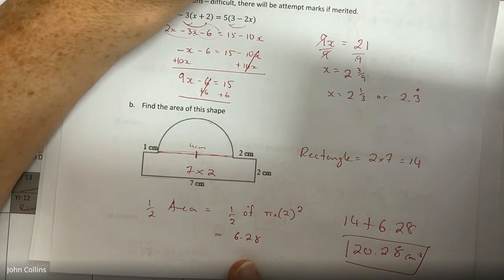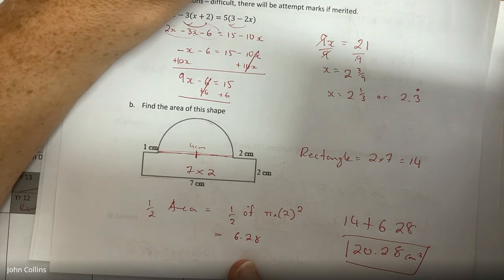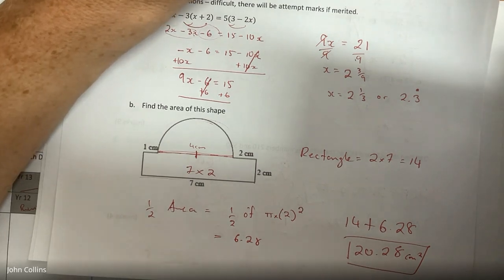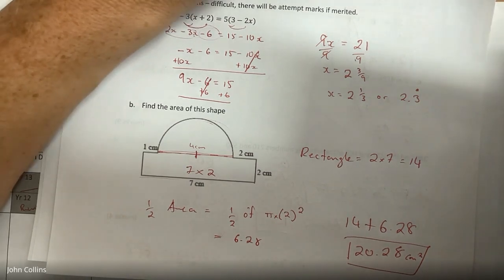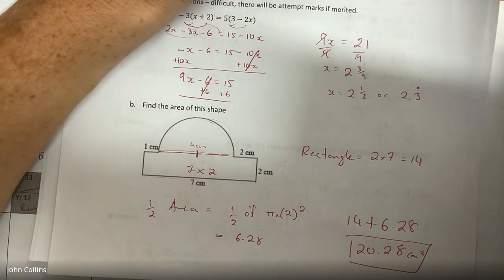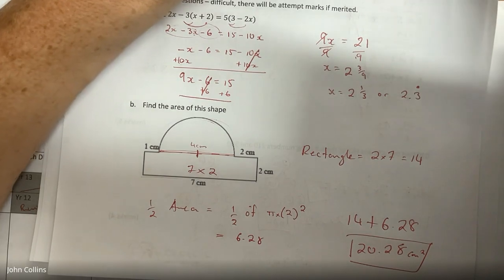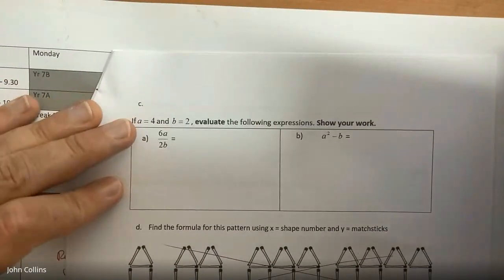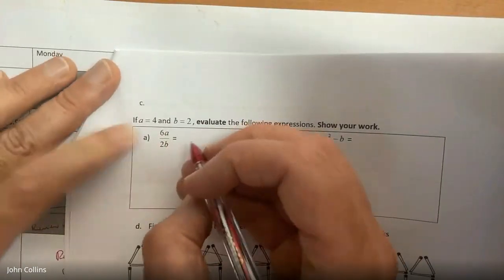Any other questions? Ingrid, you have a question? Yeah, but did you divide the answer by 2 afterwards? Because it's half of a circle, not a full circle? Ah, I know. 20.3. Oh, you did 20. I just said 23. 20.3 is correct. Yeah, that's fine. All right. Next question.